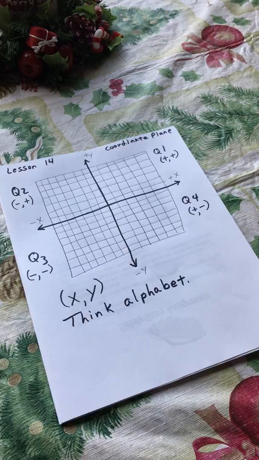Today we're going to be talking about Lesson 14, the coordinate plane. Now, maybe you've had a little bit of experience with the coordinate plane, but if you're tuning in, I figure you might have a little bit of issue with it. So I'll try and cover it as clearly as possible.